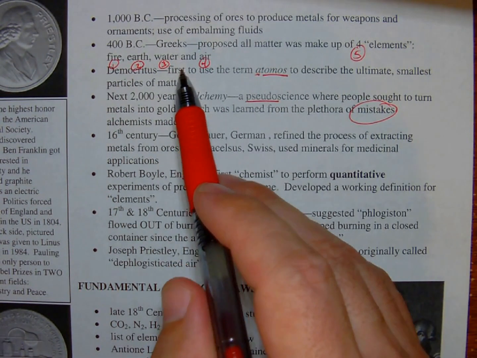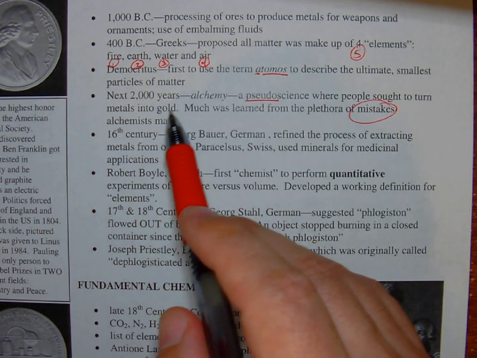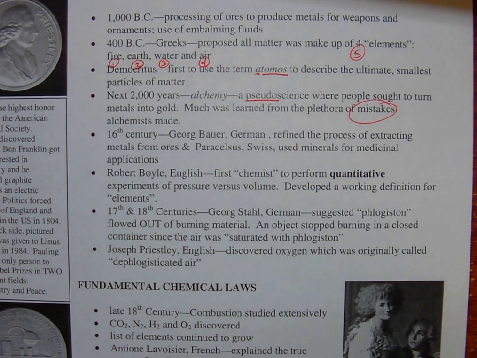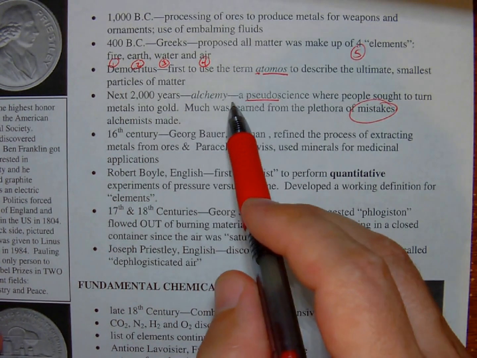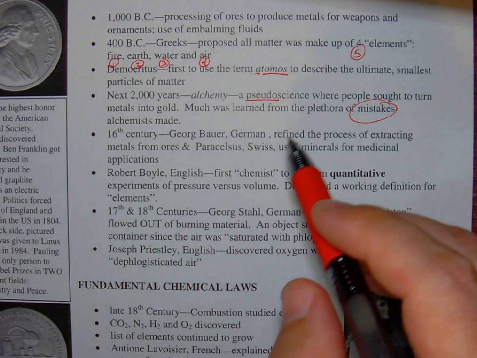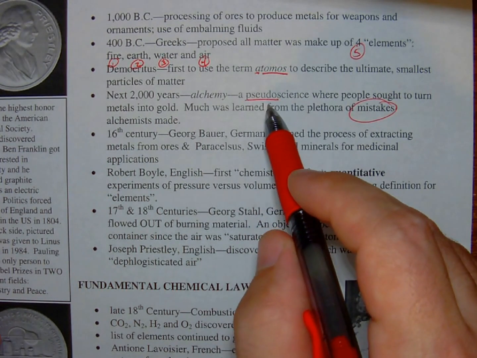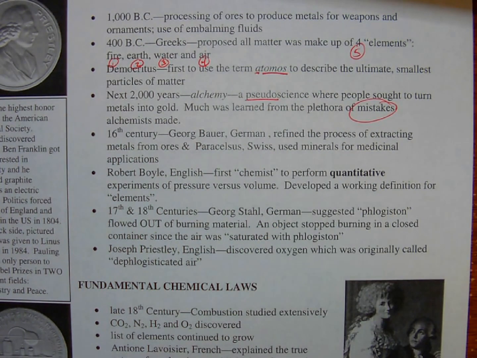But between this time and when we pick it back up in the 16th century, which is about 2,000-ish years, alchemy ruled the day. You guys have heard of alchemy? You've heard of transmutation, probably. Alchemy is a pseudoscience. Now, pseudo means fake, right? It means not true science.